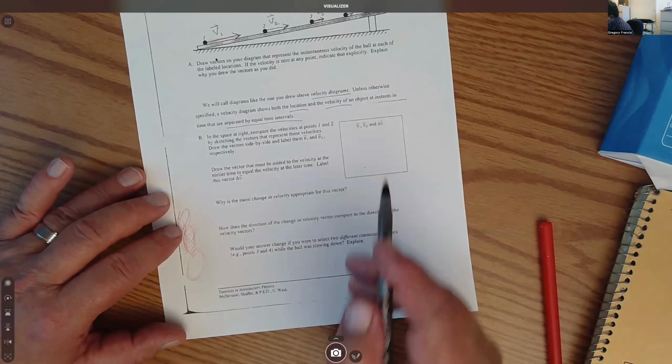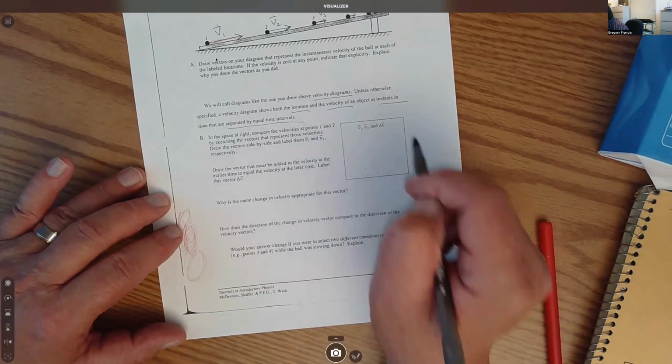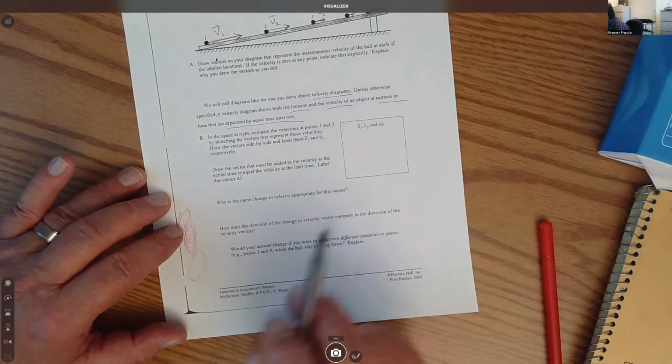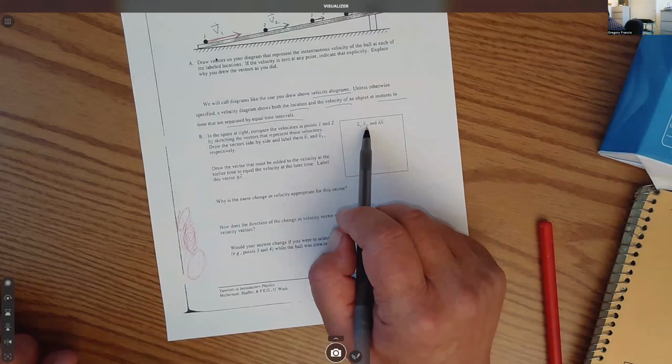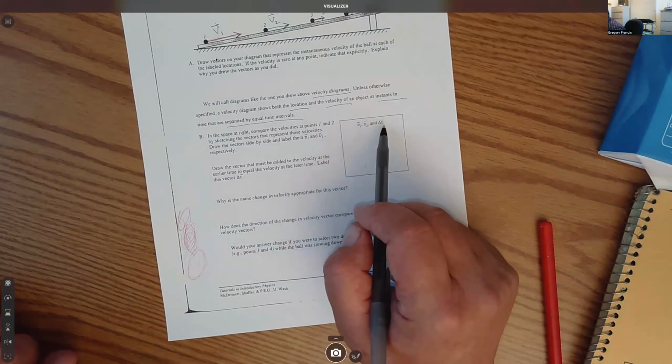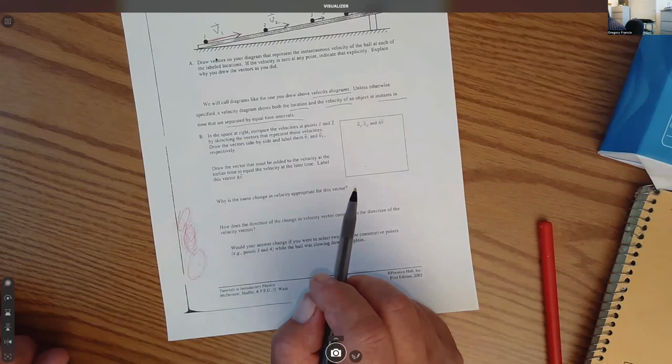Now, in the space provided here, we're asked to draw 3 vectors: vector 1, vector 2, v1, v2, and the change in velocity.